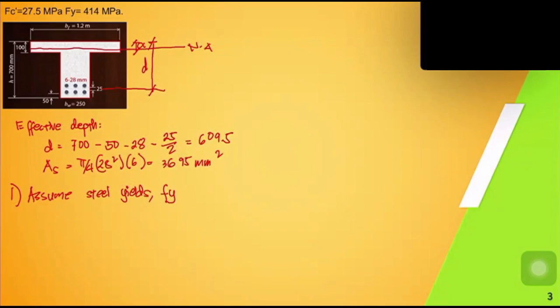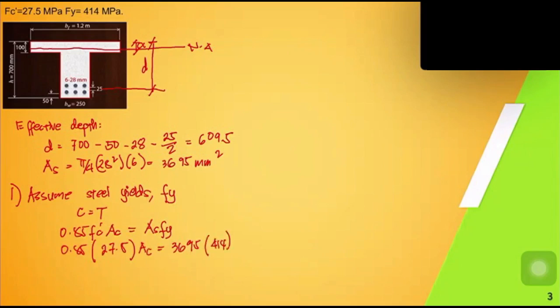So that is C equals T. So 0.85 FC prime, area of concrete, that is equals to area of steel Fy. 0.85, what is FC prime? 27.5 times area of concrete is 3695 multiplied by 414. Pa-compute ano ang area of concrete na nakuha ninyo?